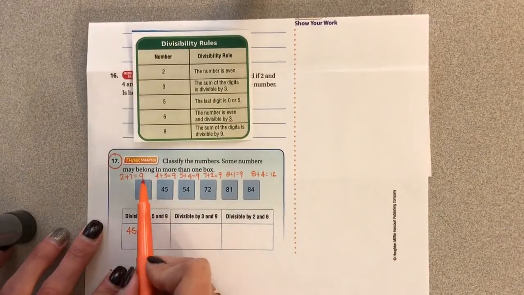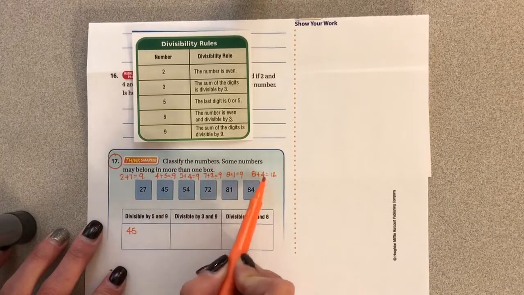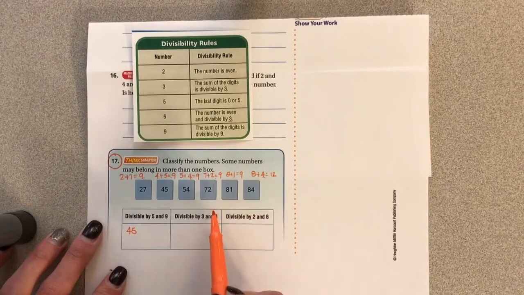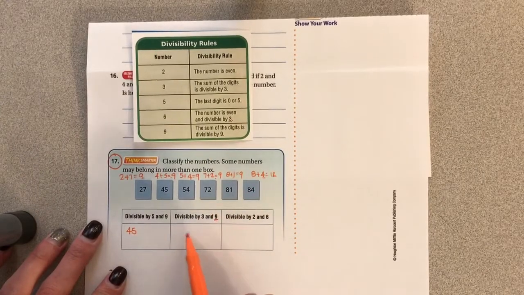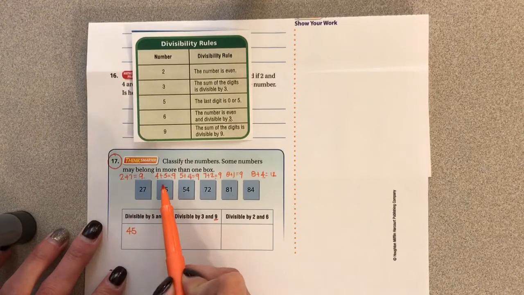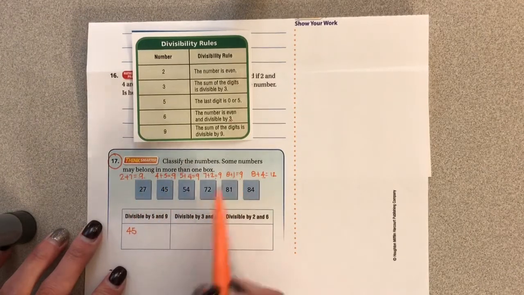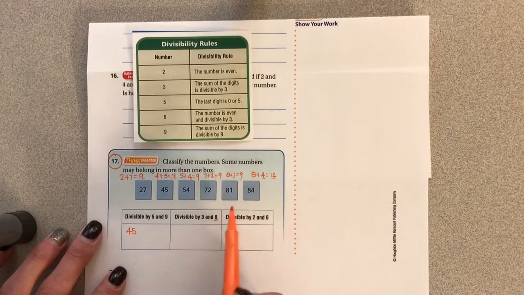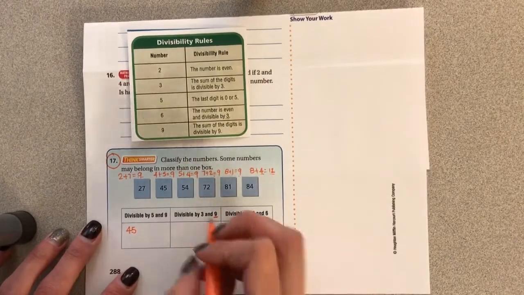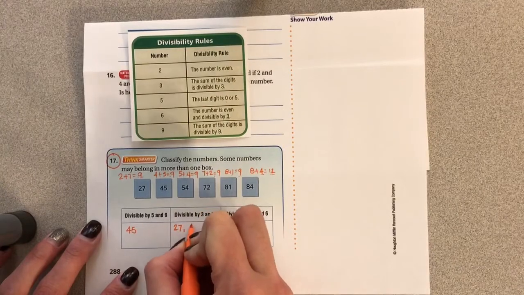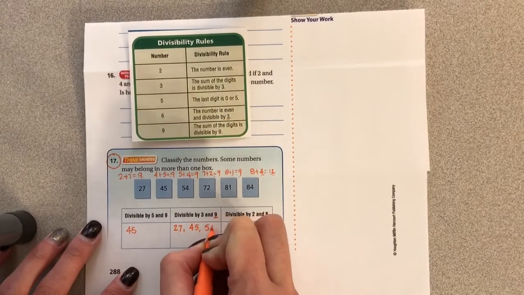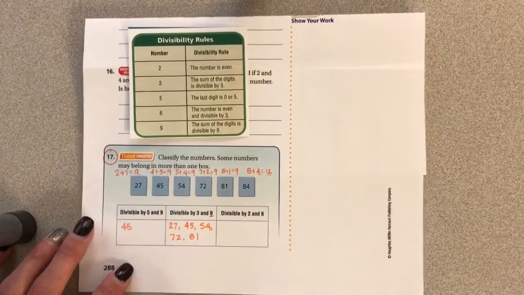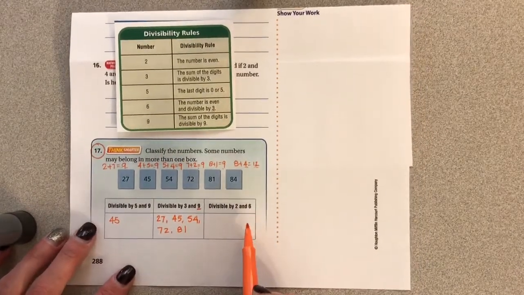So for divisible by 3, all of these are divisible by 3 because 3 goes into 9, 3 goes into 9, and 3 goes into 12. But also, they have to be divisible by 9. So 9 is divisible by 9, so that means all of these that add up to 9 are divisible by 9. But this one, 84, is 12, so 12 is not divisible by 9. So 84 would not belong in the box, but the rest of them do. So we have 27, 45, 54, 72, and 81. Now the last one is, are they divisible by 2 and 6?